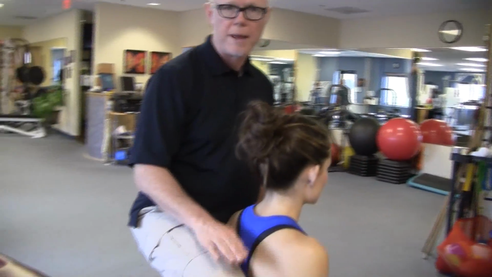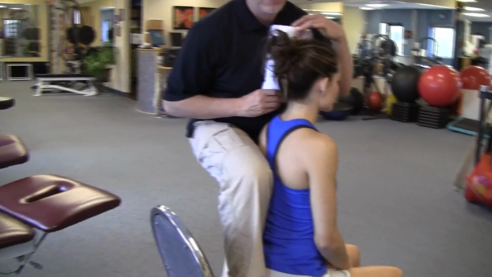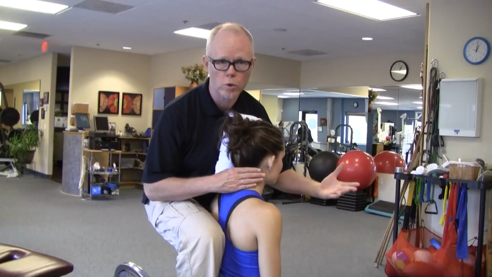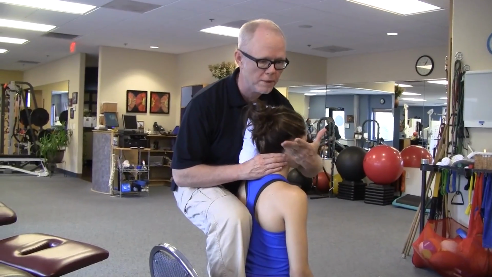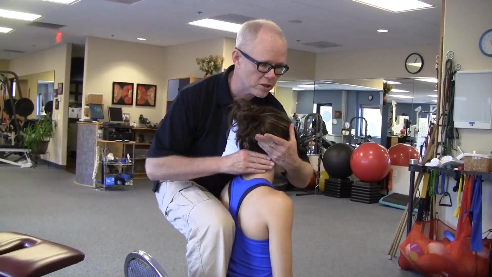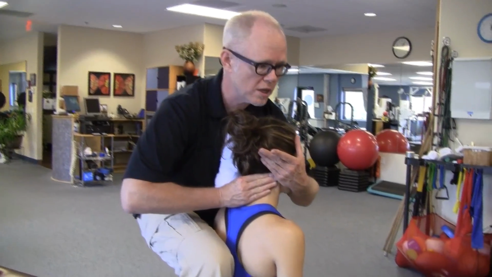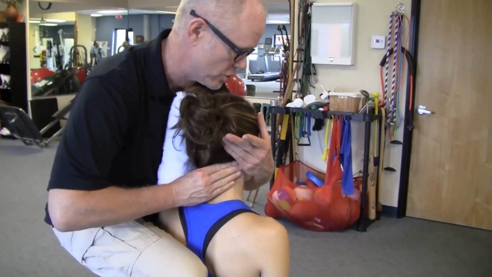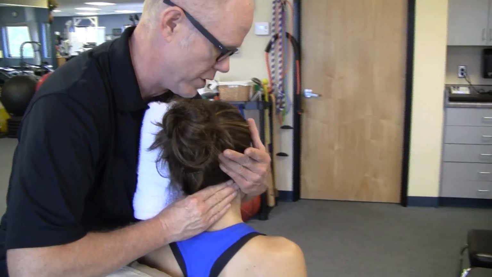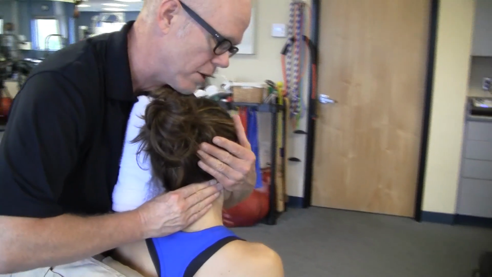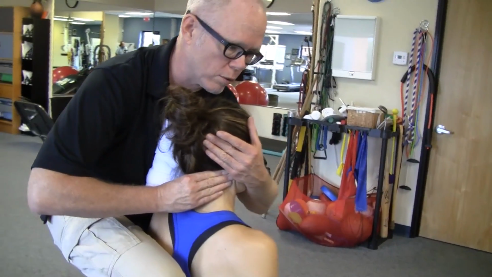I like to support them behind their back. I like to fill the space between me and their head so I don't pull their head towards me. I'm going to use a supinated hand underneath their occiput. I'm going to block C1 at the transverse processes. I'm going to bring her back a little bit in retraction, so bring your head back like a turtle. There you go.